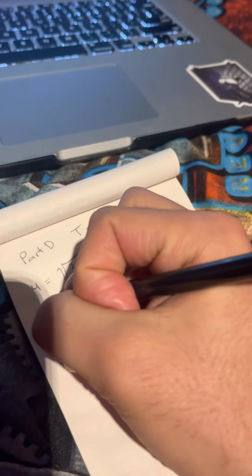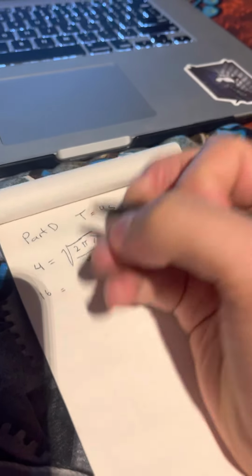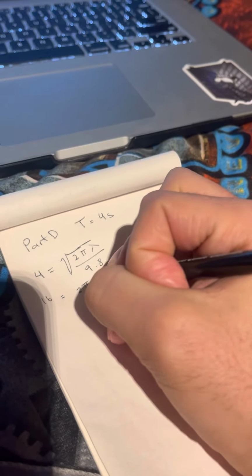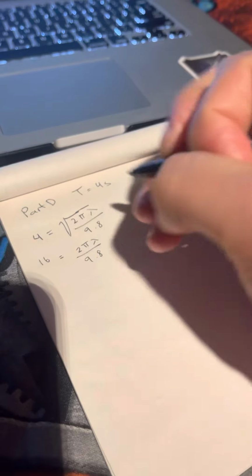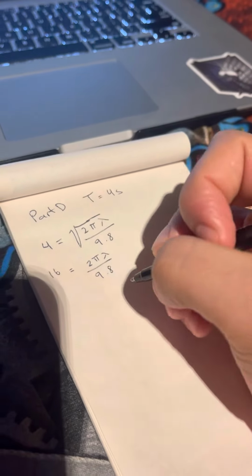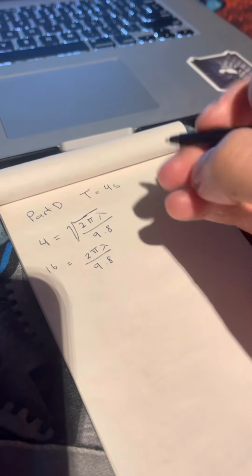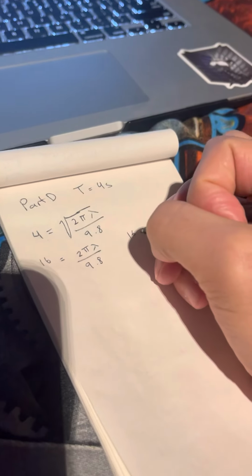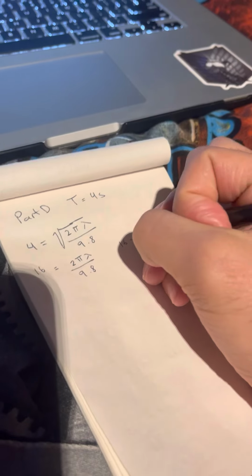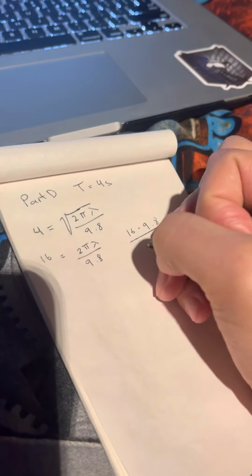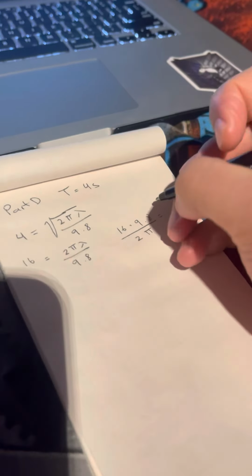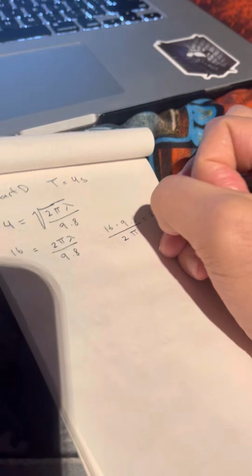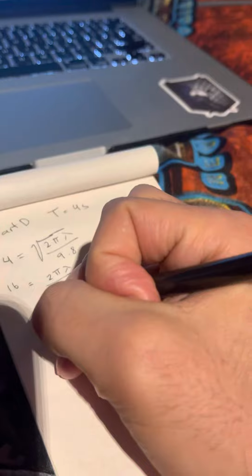So that would be 16 equals 2 pi lambda over 9.8. Now we multiply by the 9.8 to move it to the other side and divide by 2 pi. So it's 16 times 9.8 over 2 pi, and that equals 25 meters, which is lambda.